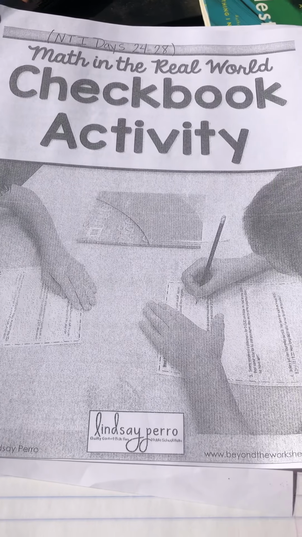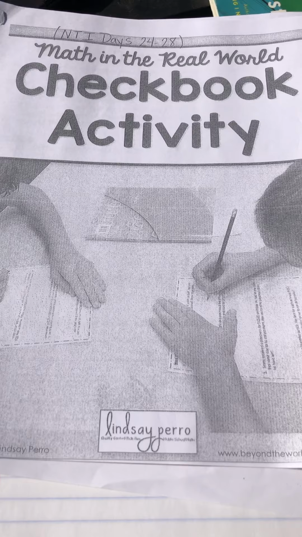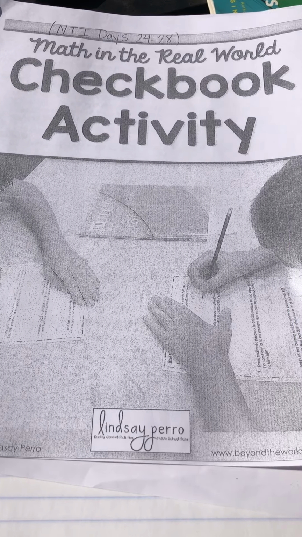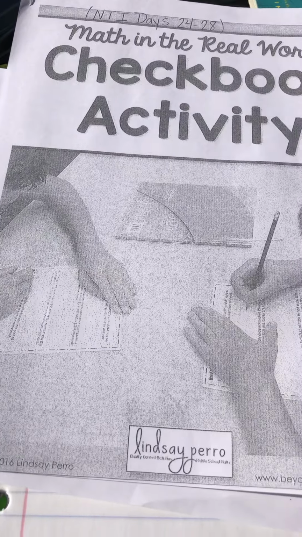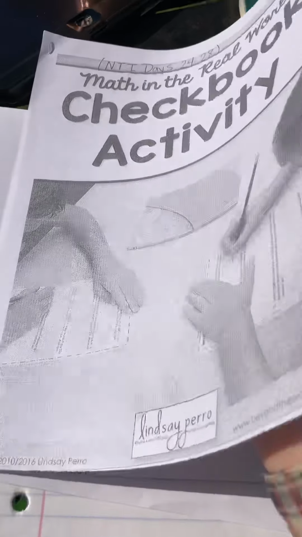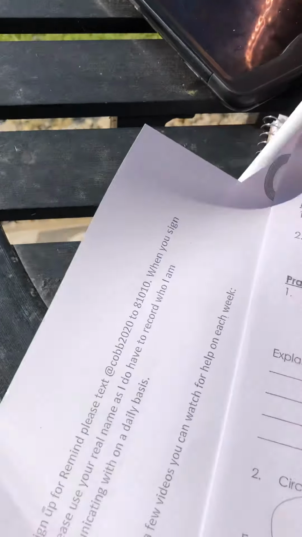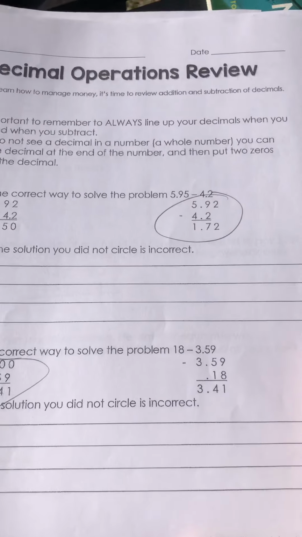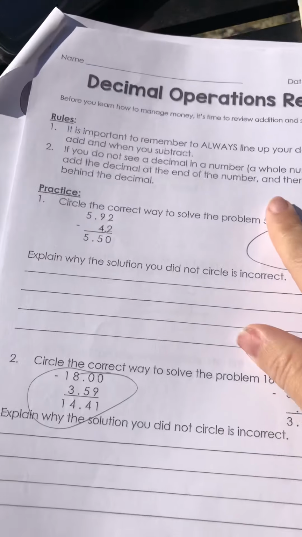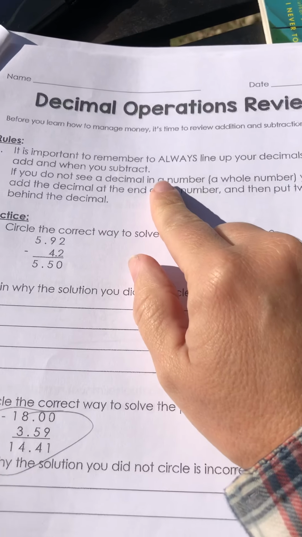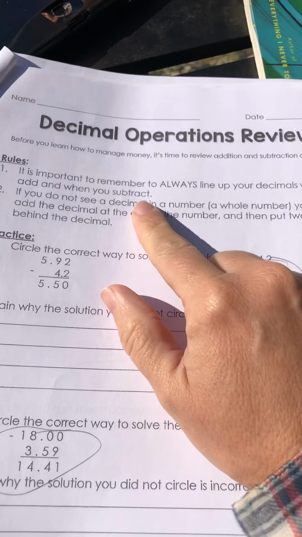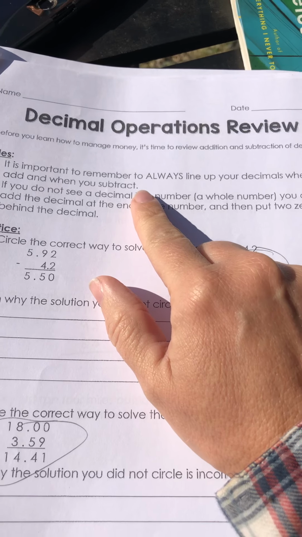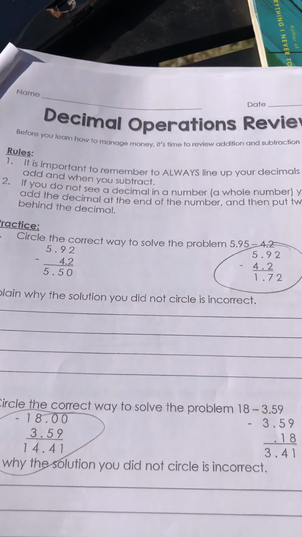So we're basically doing some real world activities. This is Checkbook Activity. I'm sure some of you know how to do a checkbook, maybe some of you don't, so we're just going to review that. First off, we have to review decimal operations. When you're dealing with money, you'll have decimals. It's important to always remember to line up your decimals when you're adding or subtracting.